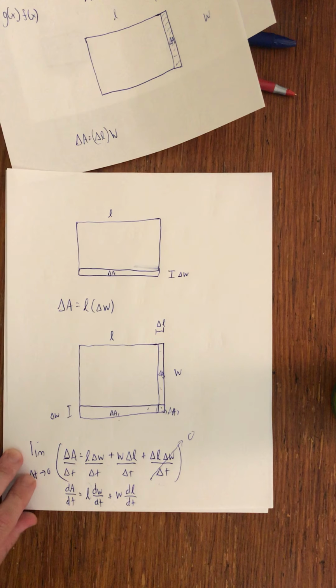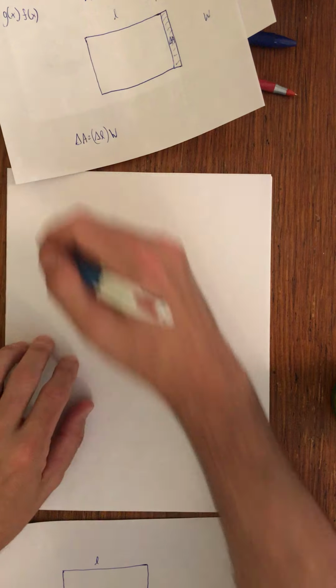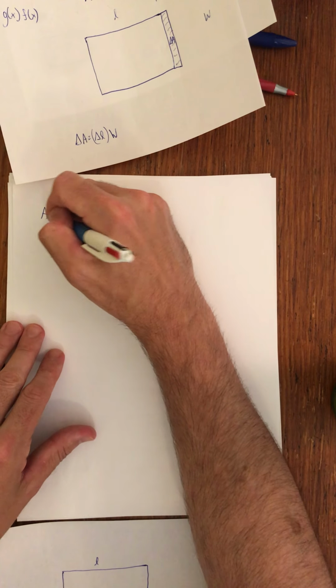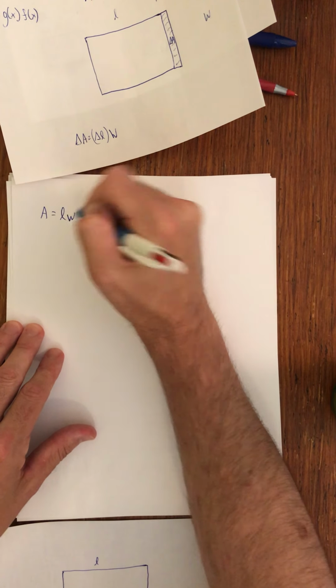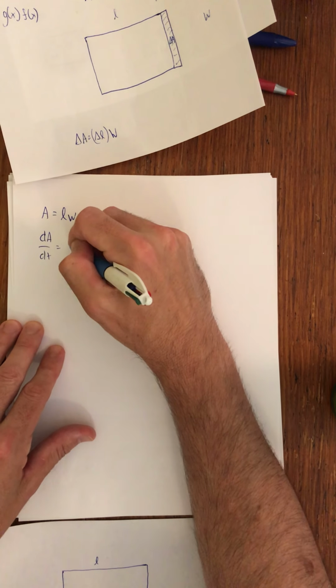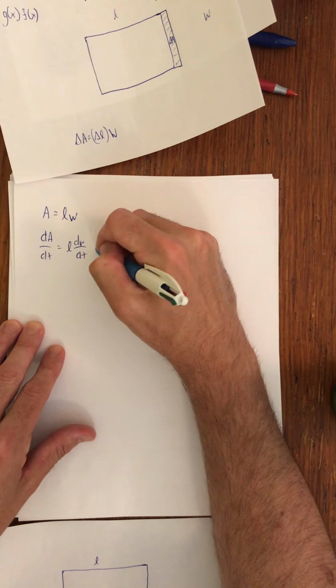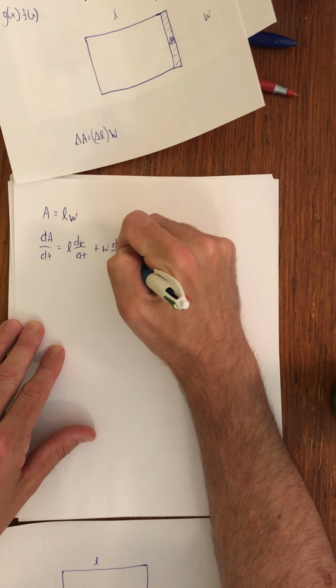So going back to what this looks like, if my original function was A equals L times W, I end up with dA/dt equal to L dW/dt plus W dL/dt, right?